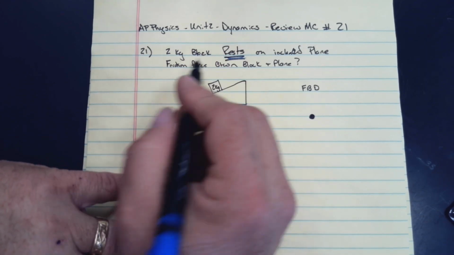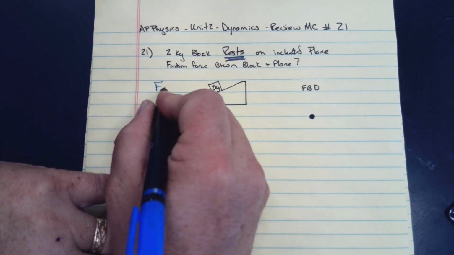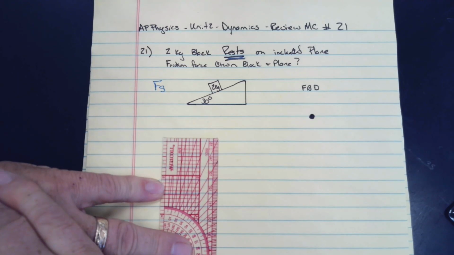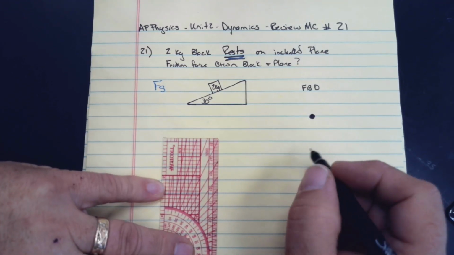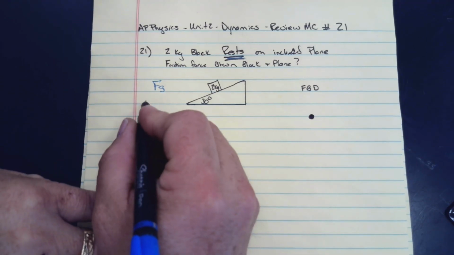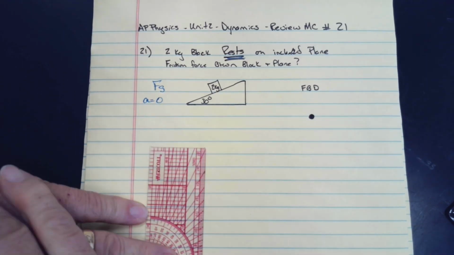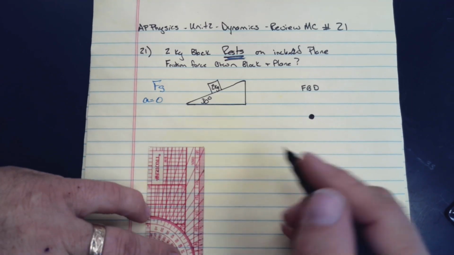So when it's at rest and it's the friction force, we're going to be talking about static friction. And we're going to have no movement. So that also tells me that acceleration will be equal to 0. I can use that to my advantage.